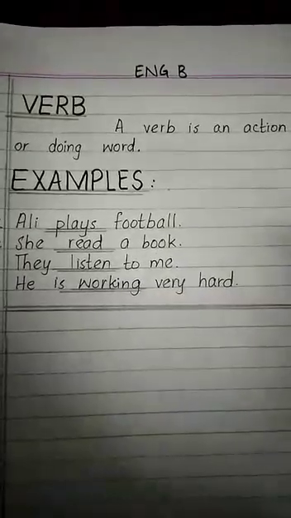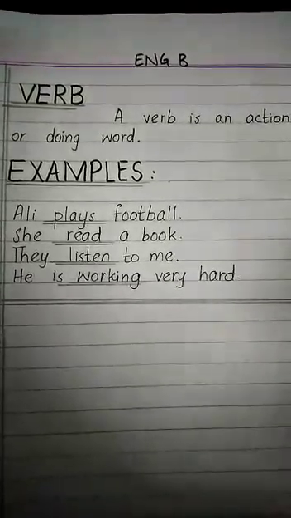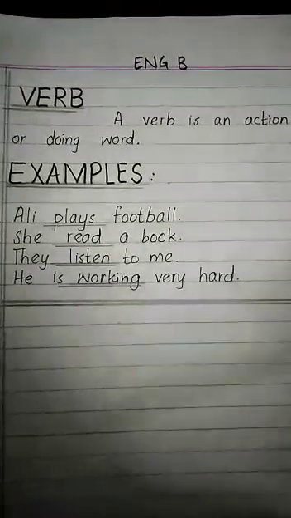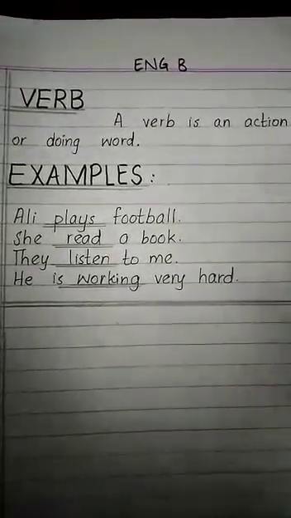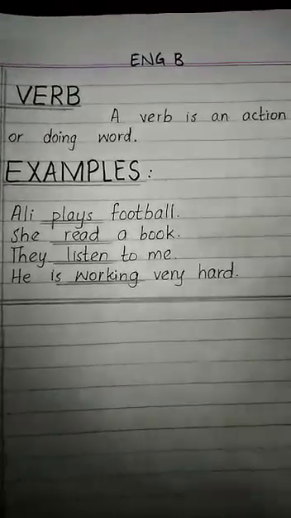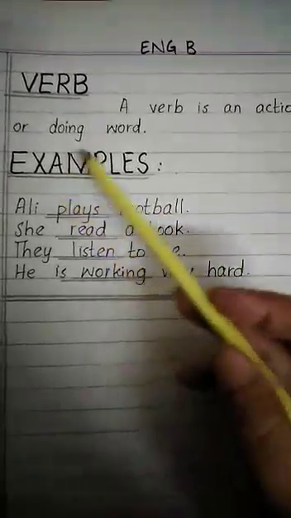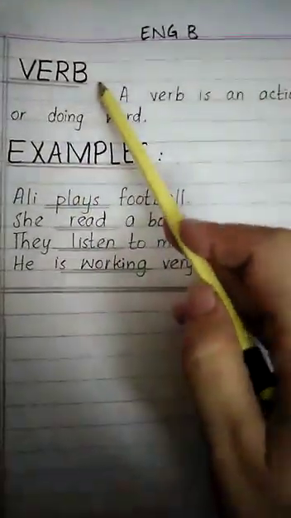किसी भी sentence में अगर verb नहीं है तो वो incomplete है. For example, come here. This sentence contains 2 words but one is verb, so the sentence is complete. Come here, यहाँ आओ. Come is verb. So any action or doing word is called verb.